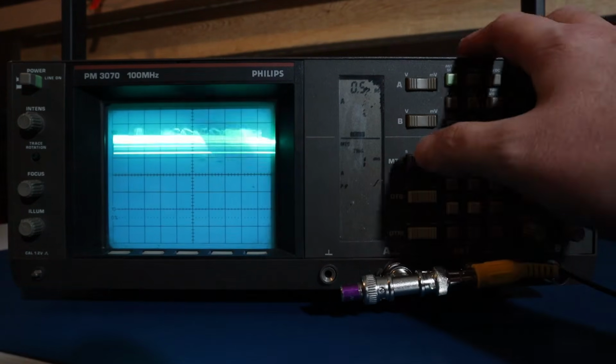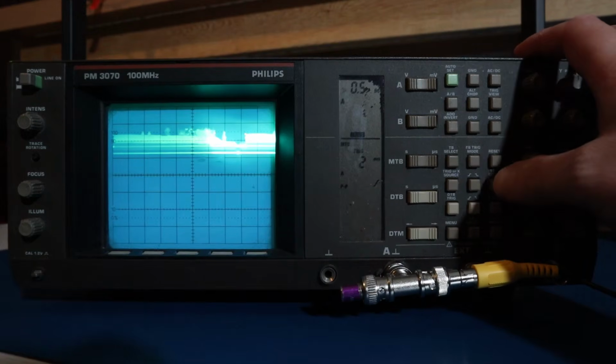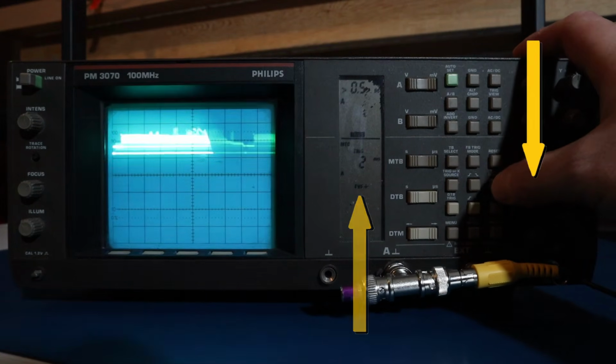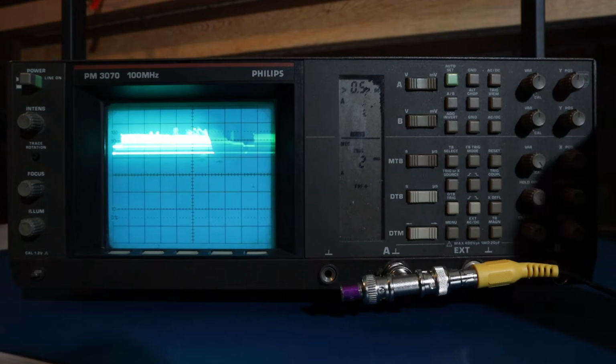Now I'm going to adjust the main time base to 2 milliseconds. This will give us 20 milliseconds across the whole screen, so we'll get most of the 2 fields of a frame. Then I'll set the trigger coupling to trigger on the TV fields, something that this scope is capable of doing. I have the hold off set to its minimum, so it should re-trigger on the same field each time. If we change the main time base, then we may need to adjust the hold off time.